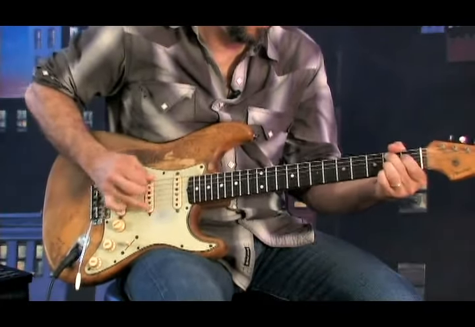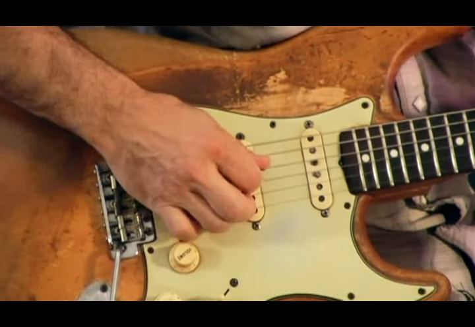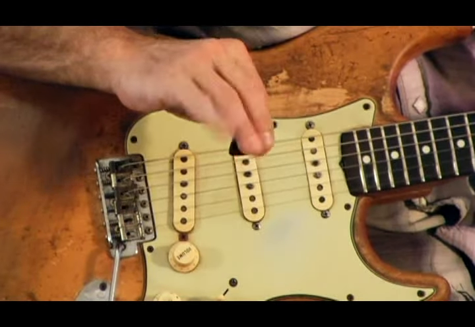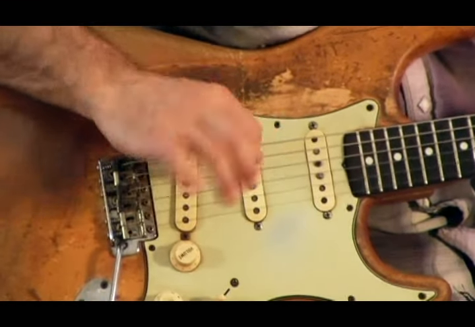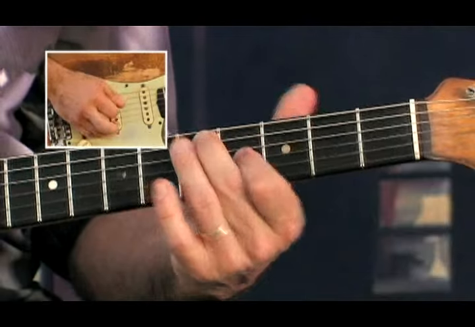Okay, this time, I played a little more complex pattern with the right hand. I started by picking the open low E, then I picked the 5th and 3rd strings simultaneously, then picked the 5th and the open E. So it sounds like... And then I just moved up chromatically.